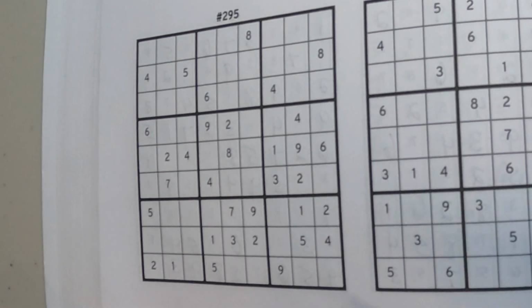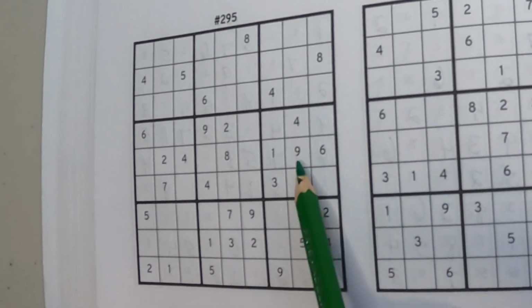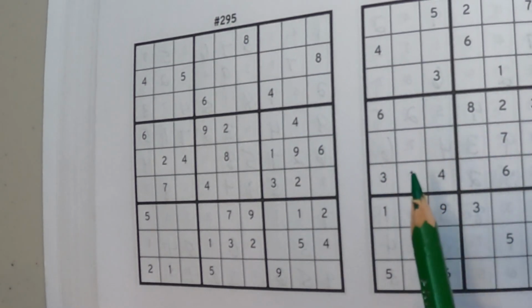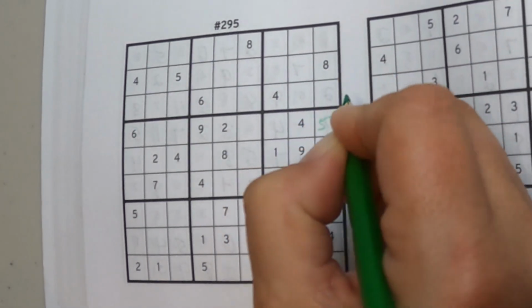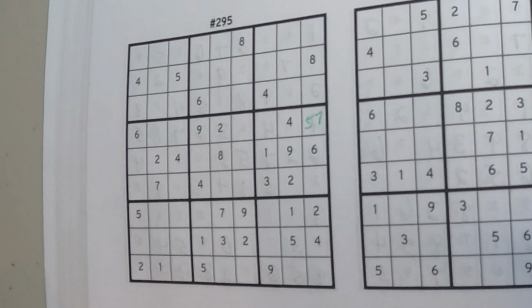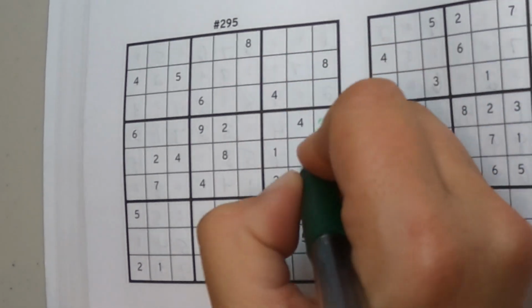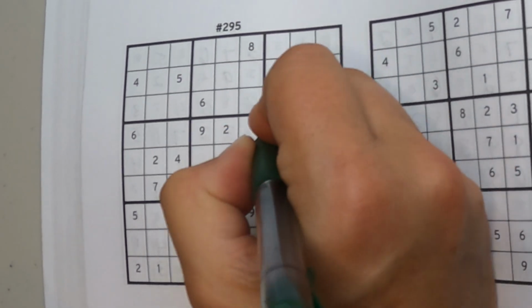If we start with this box, we're missing 5, 7, and 8. We've got an 8 here. So 5, 7, oh, the 8 and the 7 there. That means this is our 5, 7, 8.